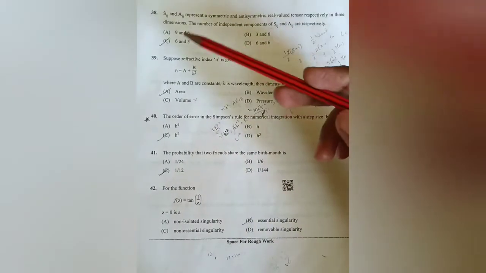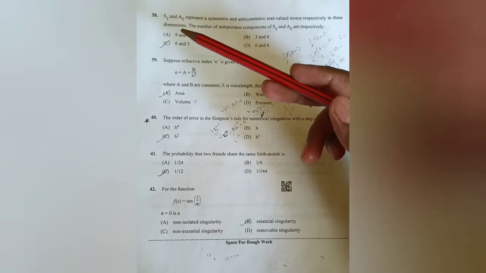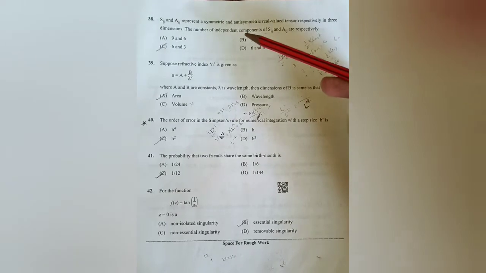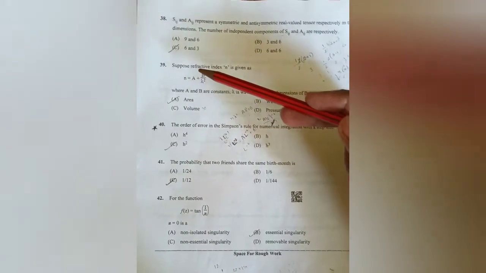Question number 38. S suffix ij and A suffix ij represent a symmetric and anti-symmetric real valued tensor respectively in 3 dimensions. The number of independent components of S suffix ij and A suffix ij are respectively. The right answer is option C, 6 and 3.